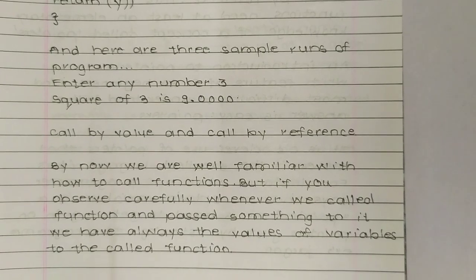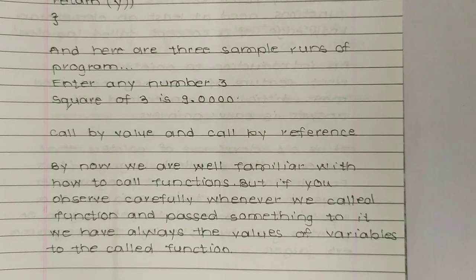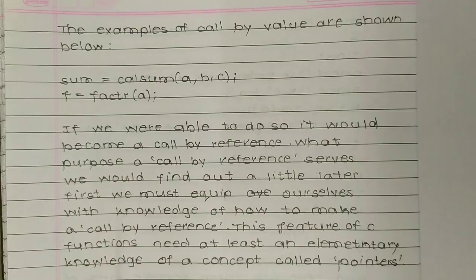Call by value and call by reference. By now we are well familiar with how to call functions. But if you observe carefully, whenever we called a function and passed something to it, we have always passed the values of variables to the called function. The examples of call by value are shown below.